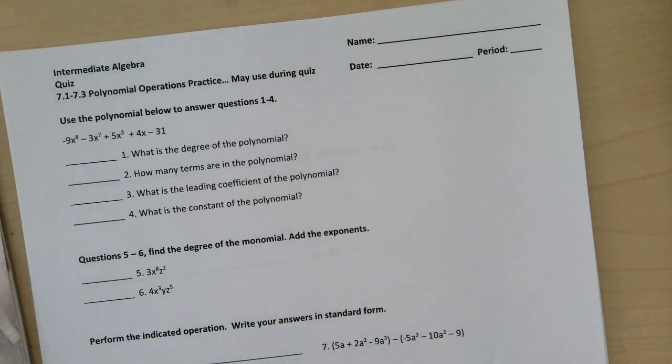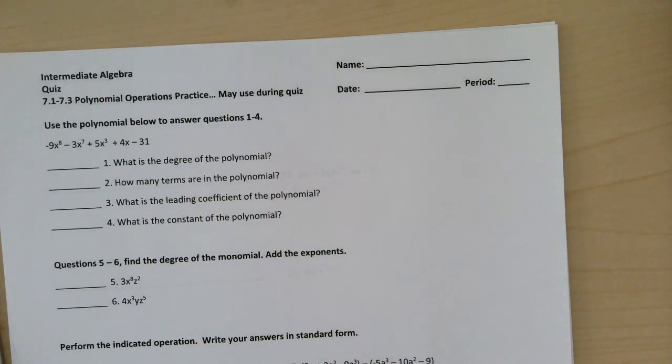Okay, let's go over this practice on 7.1 to 7.3. If you understand these questions, you're going to do really well on your exam.